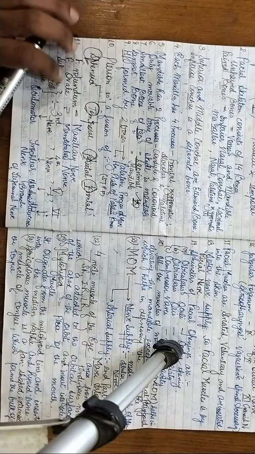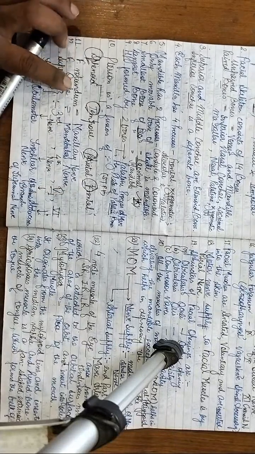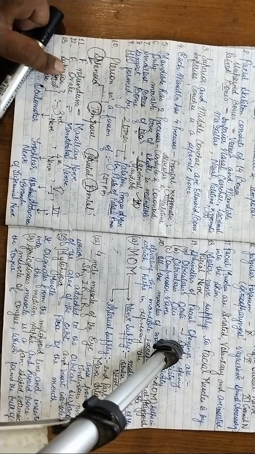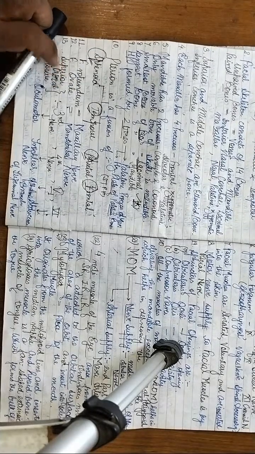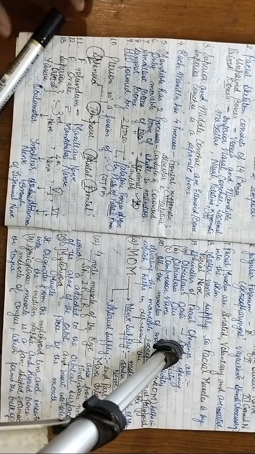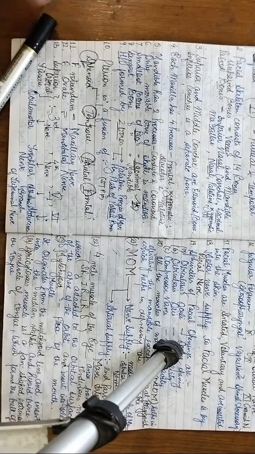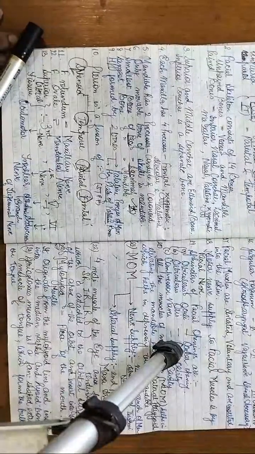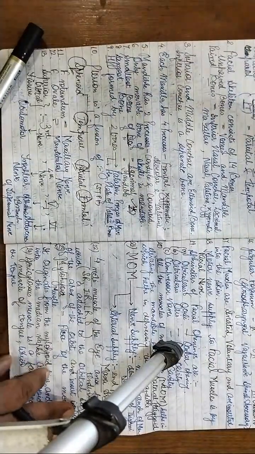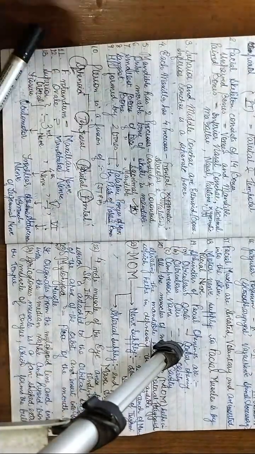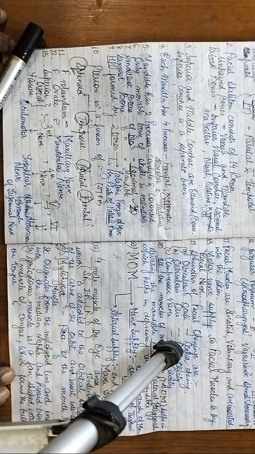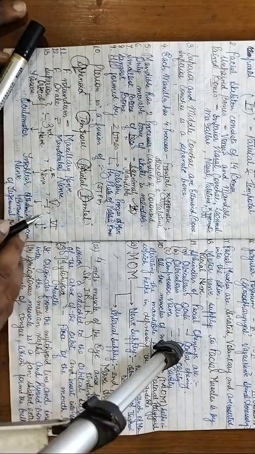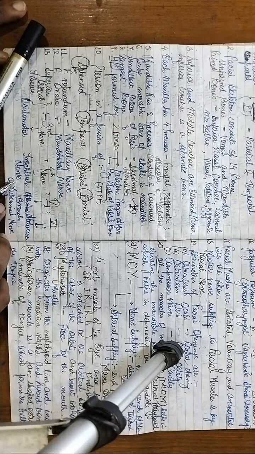Now moving on, the structure which passes through the foramen rotundum is the maxillary nerve. The foramen ovale passes the mandibular nerve, and the contents of the superior orbital fissure are very important. So do remember, students, what are the contents of the superior orbital fissure? The superior orbital fissure has the third nerve, which is the oculomotor nerve. The next is the fourth nerve, which is the trochlear nerve.